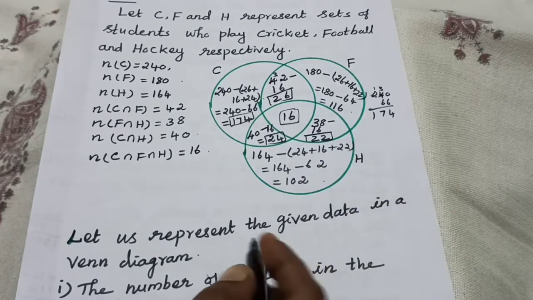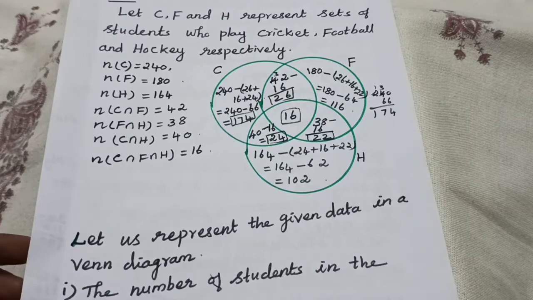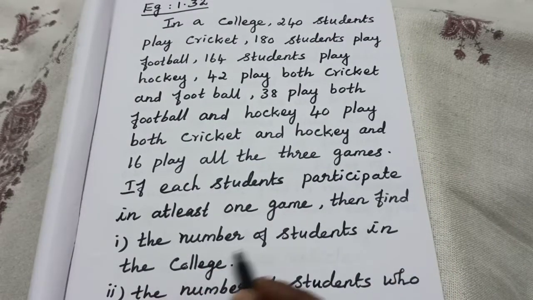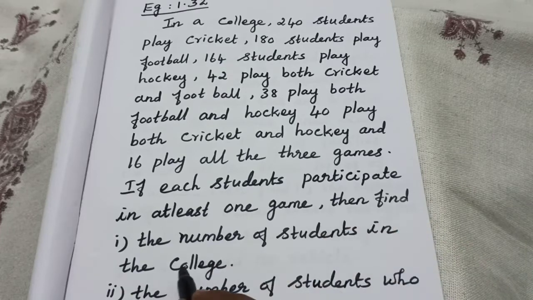Have you understood? Our first question is to find the number of students in the college.